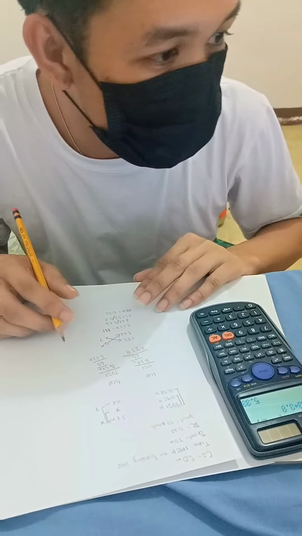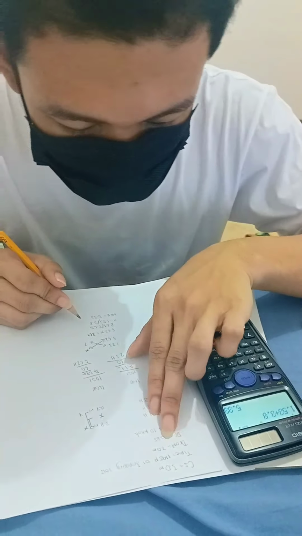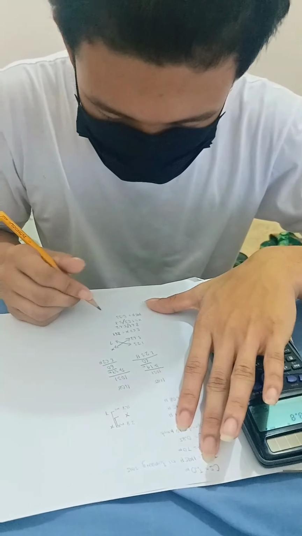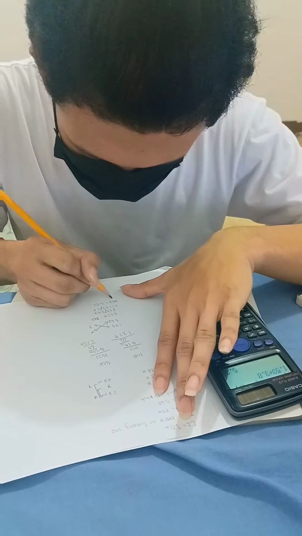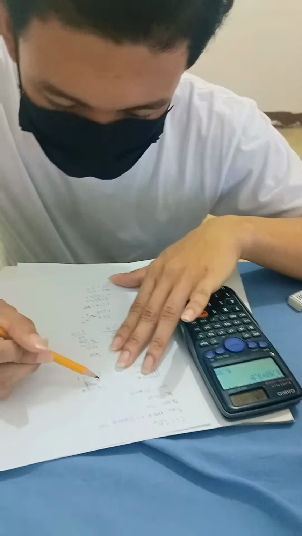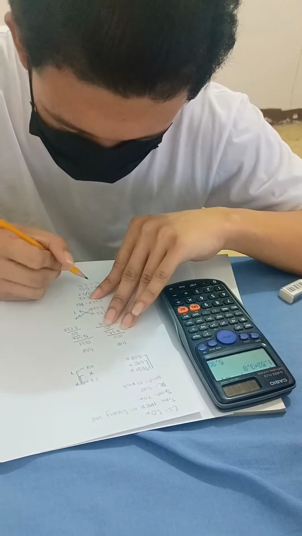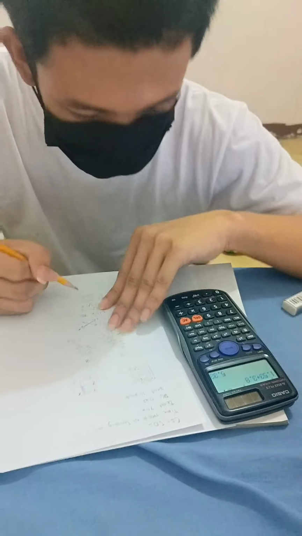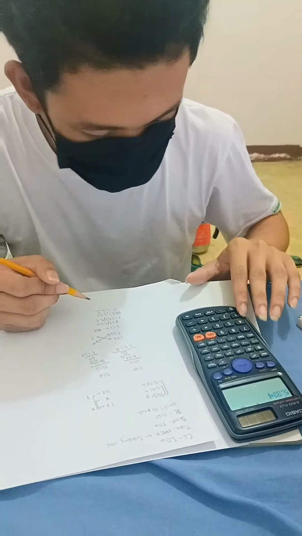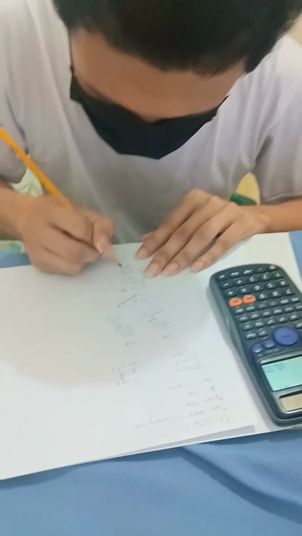Next, the total depth of the water. In the given, our charted sounding is 5.0. Since 3.8 to 10.8 is increasing, we will add 5.33 plus 5.0, which equals 10.33.